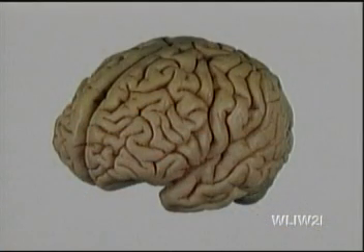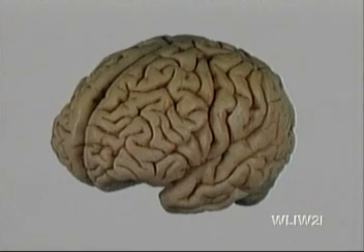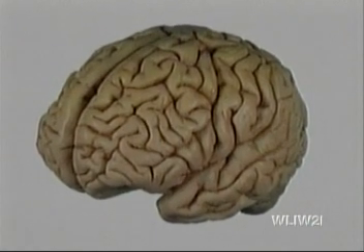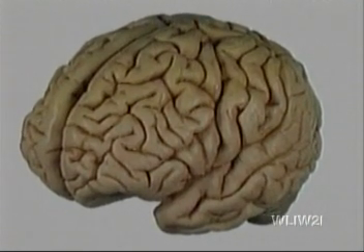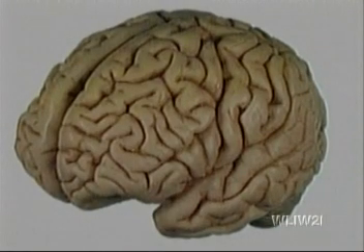The outer layer of the cerebrum is the cortex, the familiar convoluted surface of the brain, the center of conscious thought, perception, and the integration of all sensation and responses. Top management in the hierarchy of the brain's activities.